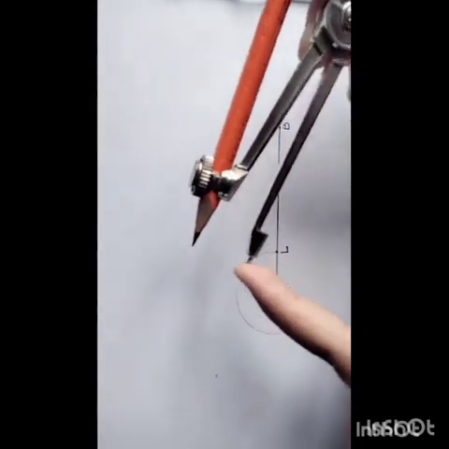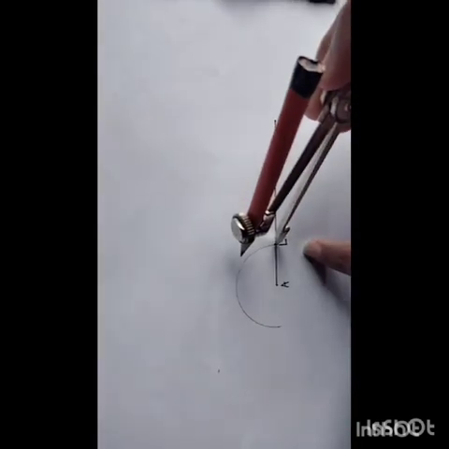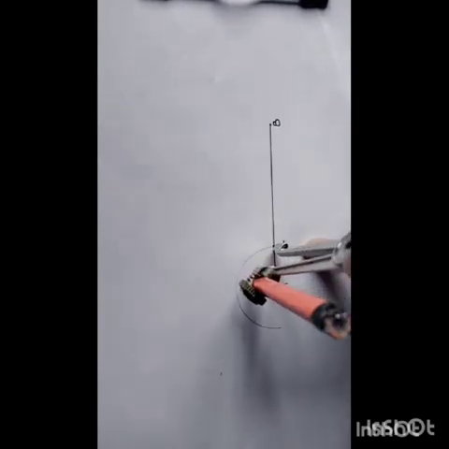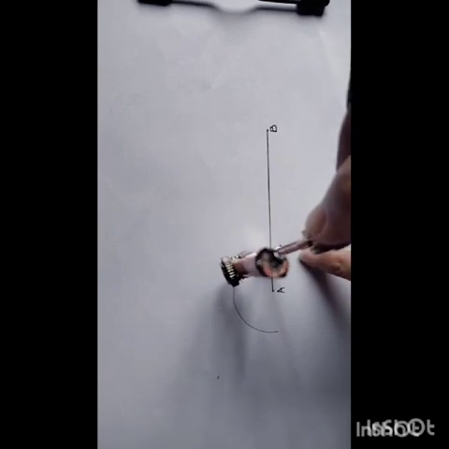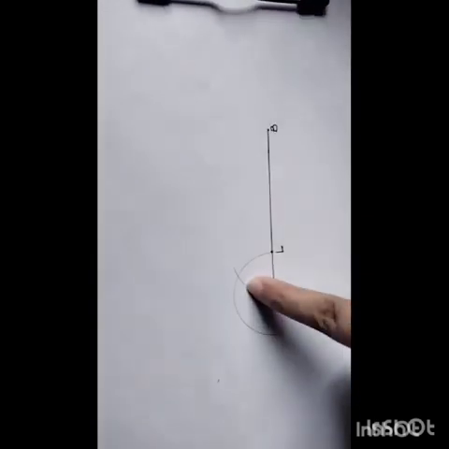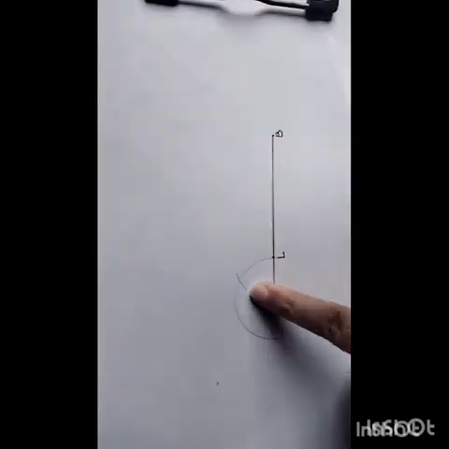Put your needle at point L and draw an arc of suitable radius which intersects the semicircle at this point.